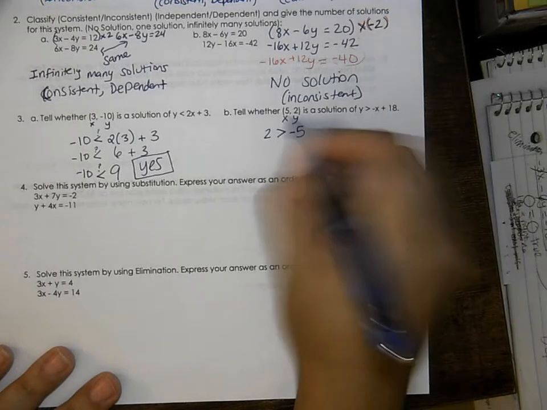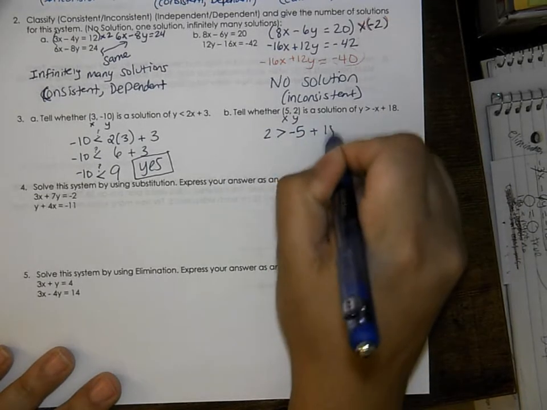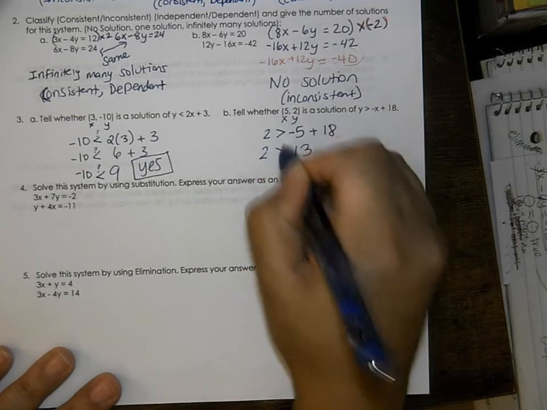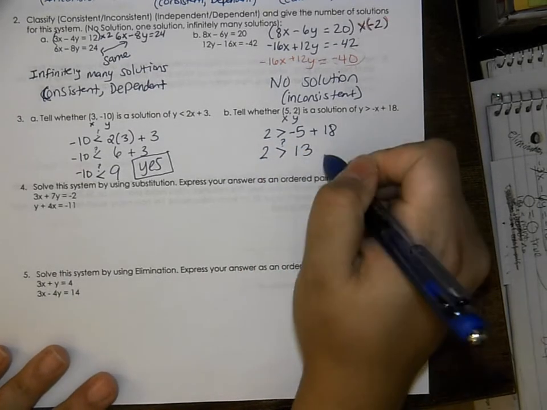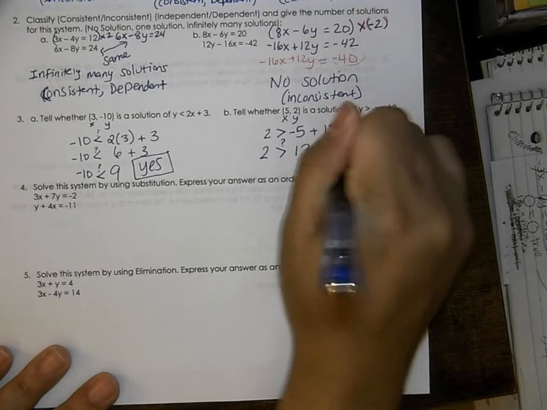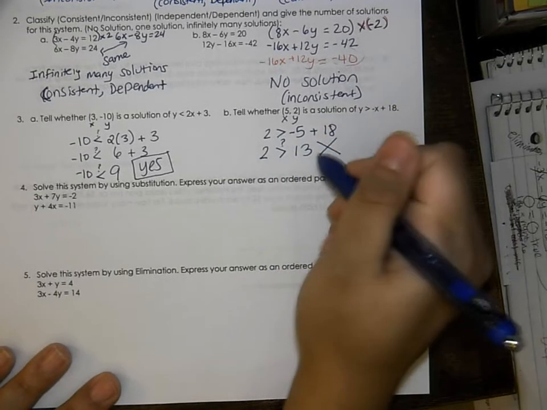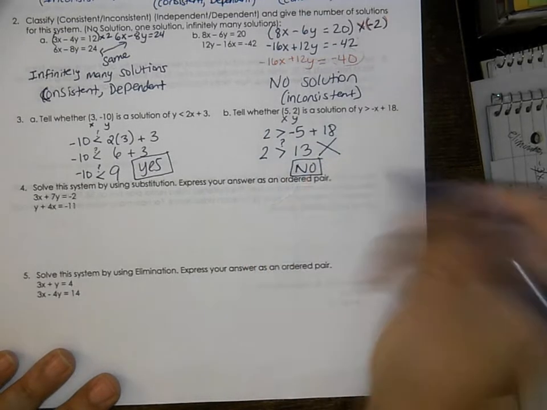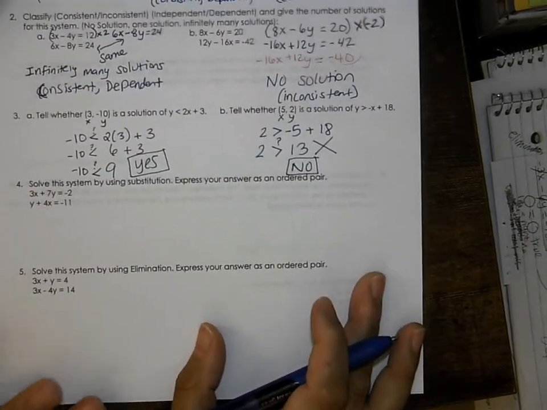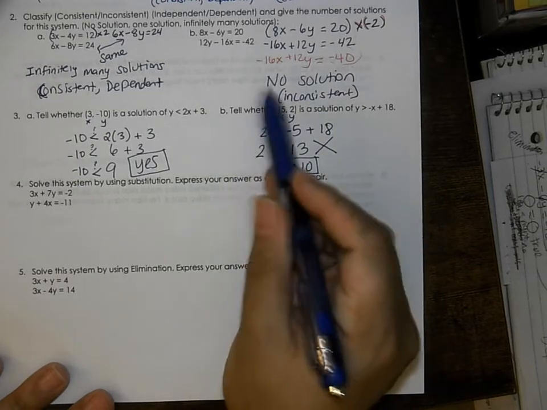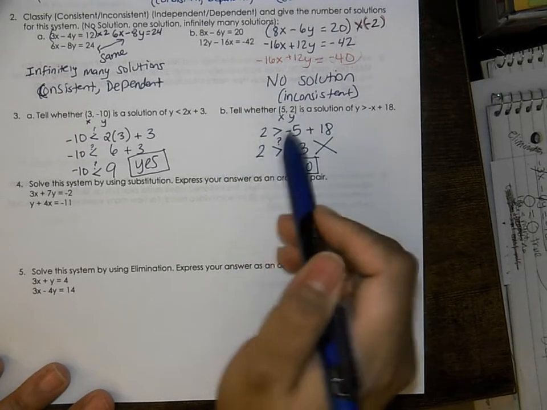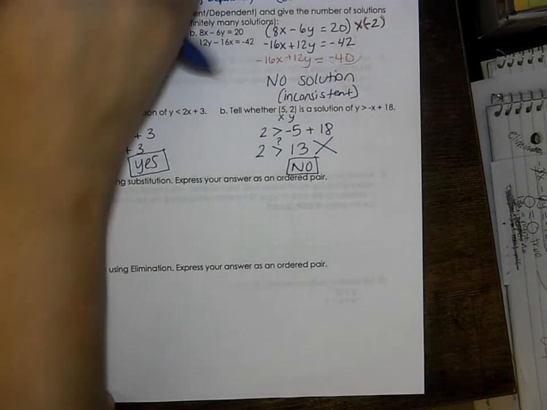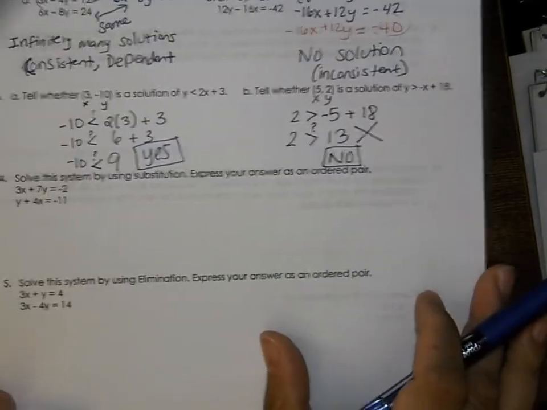And then I plugged in that 5 plus 18. -5 plus 18 is 13. So we're saying here, is 2 greater than 13? And we know that's not true. 2 can never be bigger than a number like 13. So that's why this answer would just be no. It's not a solution for that inequality. So this means, if I was to graph these inequalities and shade them, the point would not be in the shaded region. And we'll practice some of that coming up on the next few examples.